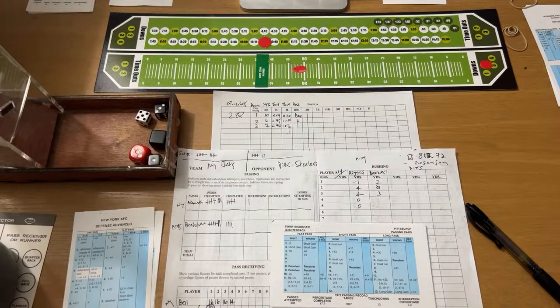Guess I forgot that already. Here it is. And the defense calls pass correctly. When a pass rush occurs, resolve it first.